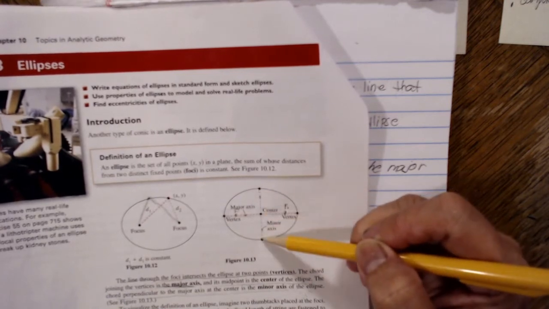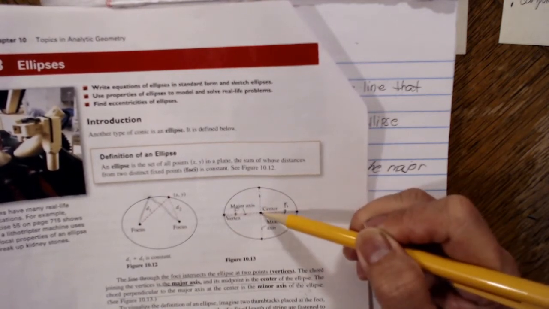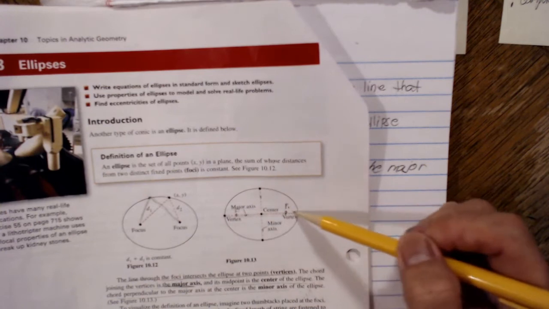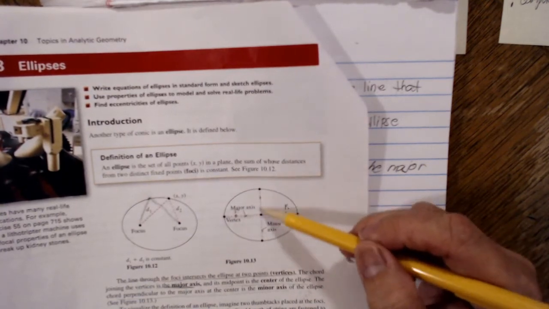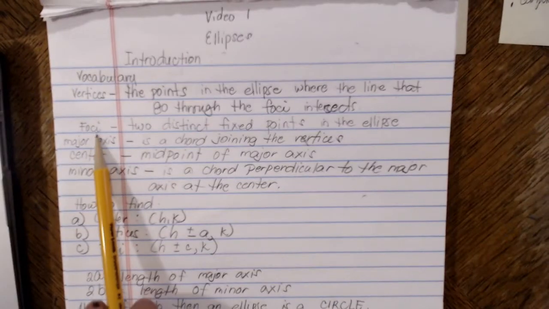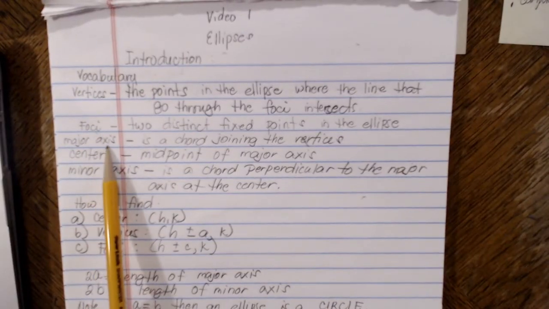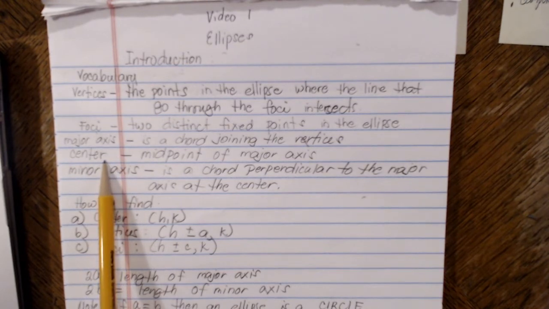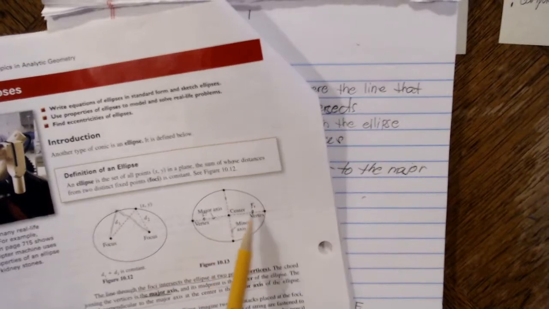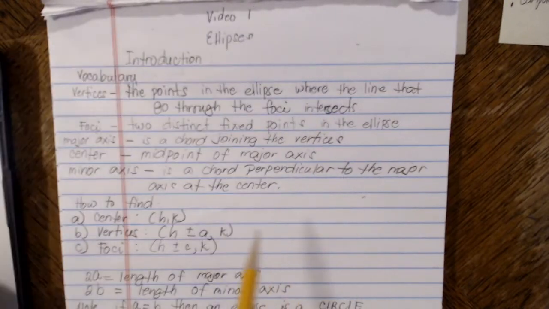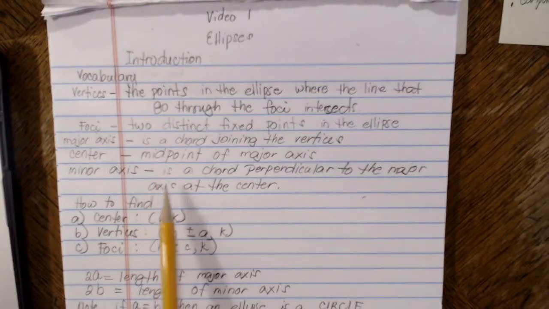This line segment crosses at the center and is perpendicular to the major axis. Then you call this the minor axis. Okay, minor axis. So we have now foci, major axis, the center. The center is the midpoint of the major axis, and the minor axis, of course, is a chord perpendicular to the major axis.